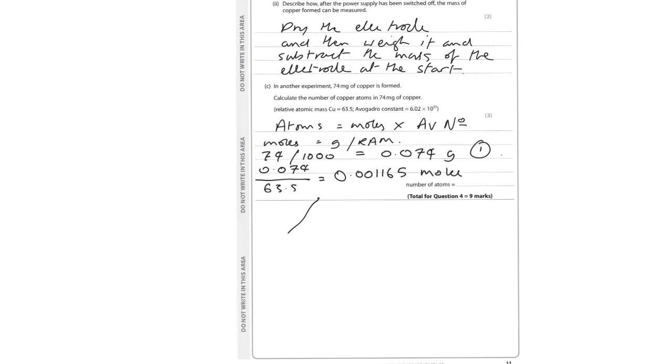And then you want to take that number and times it by 6.02 times 10 to the 23, and you get a value of 7.015 times 10 to the power of 20.